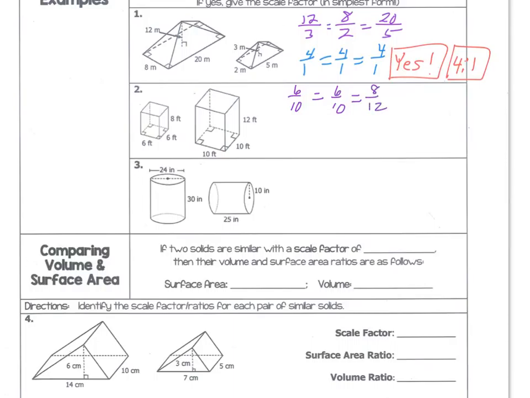So if we reduce 6/10, what does that reduce to? What goes into both 6 and 10? 2. So 2 goes into 6 3 times. 2 goes into 10 5 times. So same thing for the other one's going to be 3/5. What goes into both 8 and 12? Biggest number, 4. So 4 goes into 8 twice. Oh, that's a problem, right? And 4 goes into 12 3 times. So these are equal, but this is not equal. So are these similar solids? No.